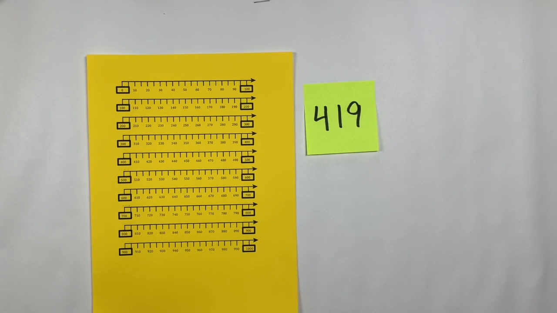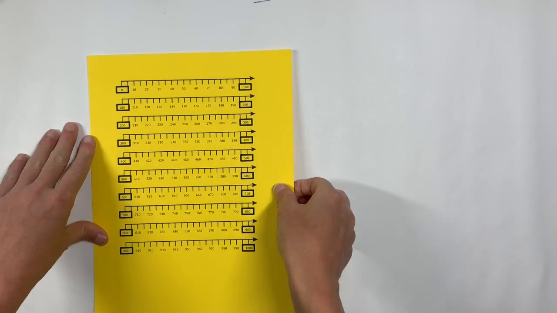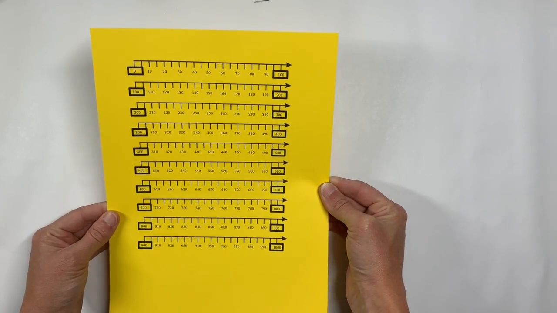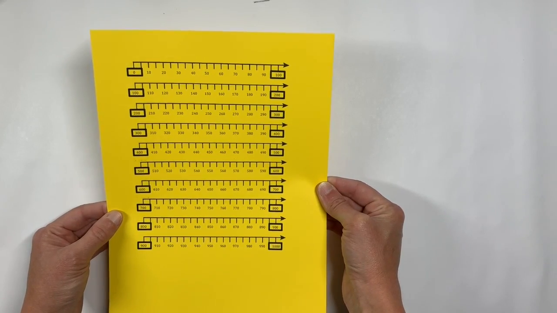Again, this is a tool that can help students transition to being able to round completely mentally, but it's also a tool that students who struggle with rounding can use to help them visualize the rounding process.